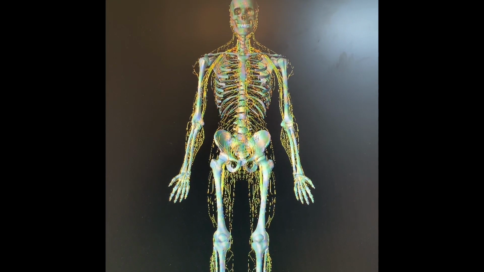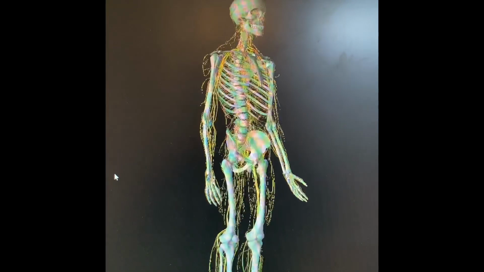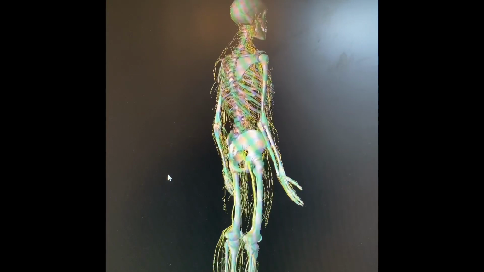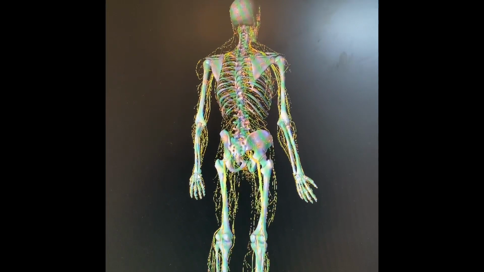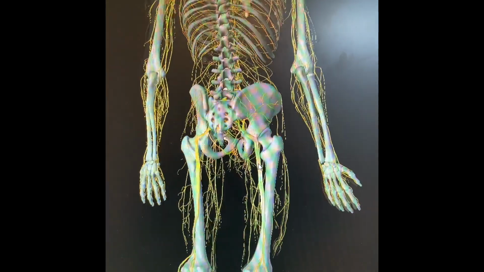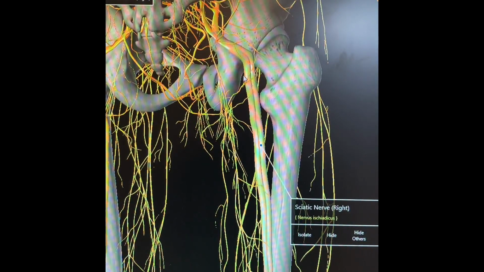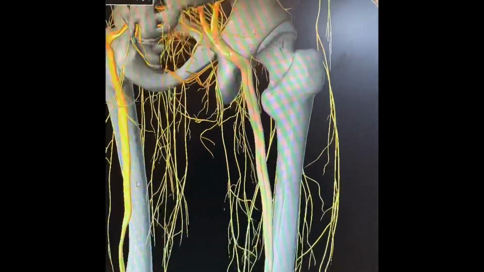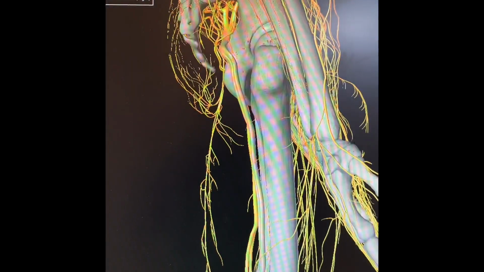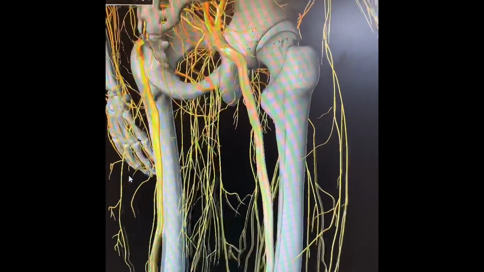So now if we look at the nervous system and we highlight one of the common nerves that gives a lot of trouble, it's the sciatic nerve, which is in your buttock region. It starts from the lumbar spine, comes through the pelvis here in this little notch. It travels into the buttock and runs all the way down the back of the leg into the foot. And it's a thick nerve. You can see there it's like a cord.